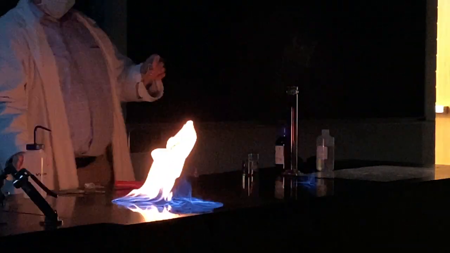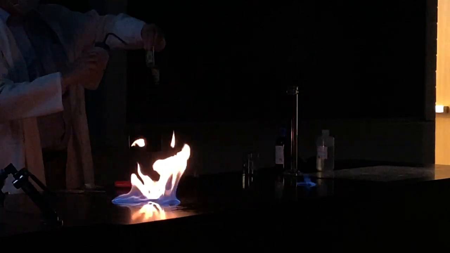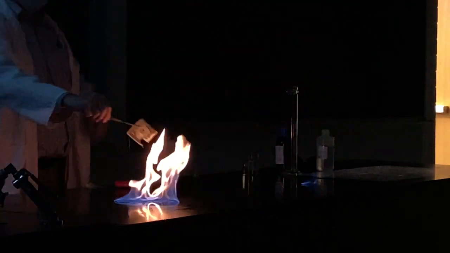Okay. Should we do the dollar bill in pure alcohol and see what happens? Okay, remember this is the pure alcohol over here. Let's get that burning. And I'm going to put pure ethanol now on our dollar bill. And hopefully I won't catch myself on fire.